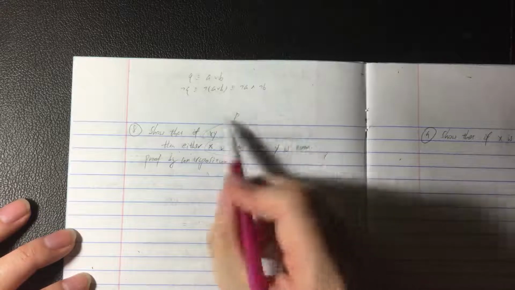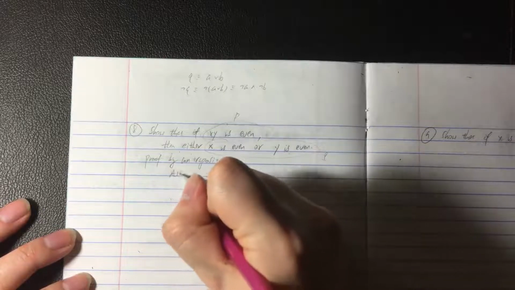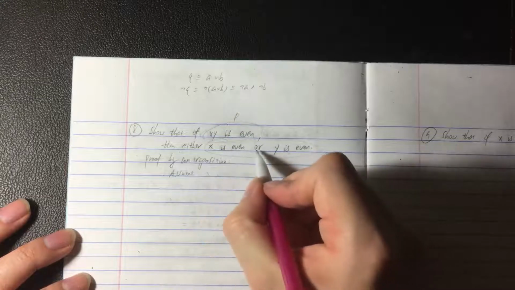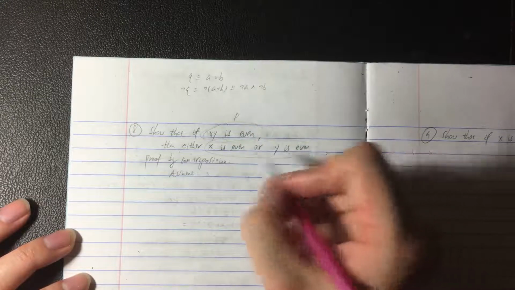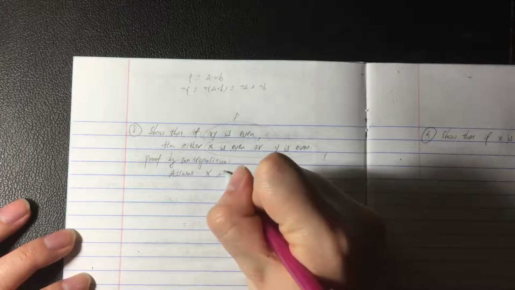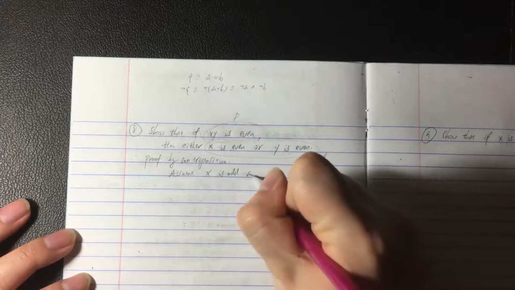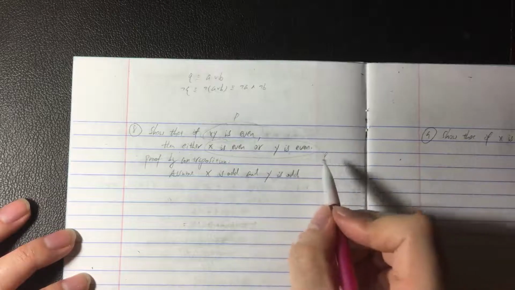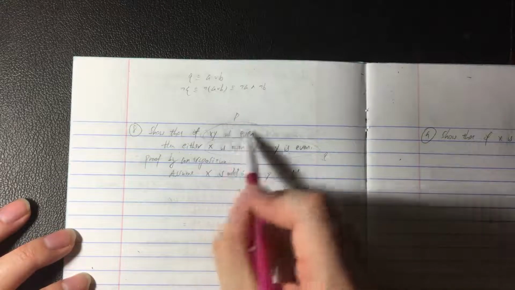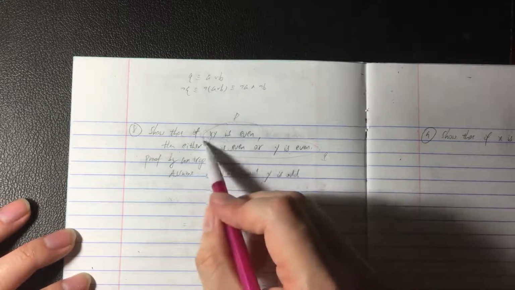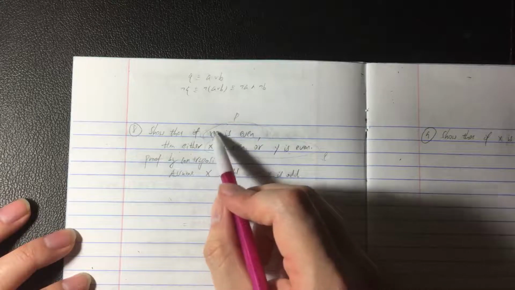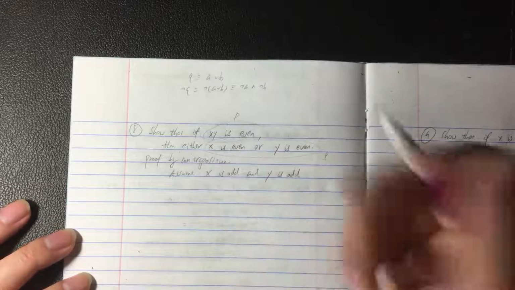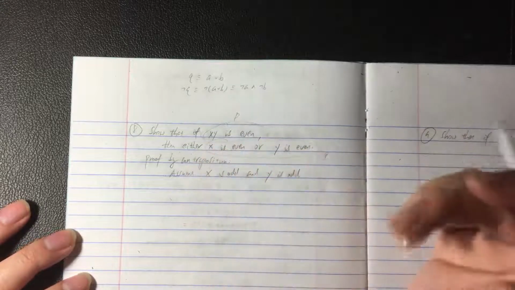Assume not Q, prove not P. So we assume x is not even and y is not even. That means x is odd and y is odd. Assume not Q. We try to prove not P. That means we try to prove that x times y is not even, which means x times y is odd.